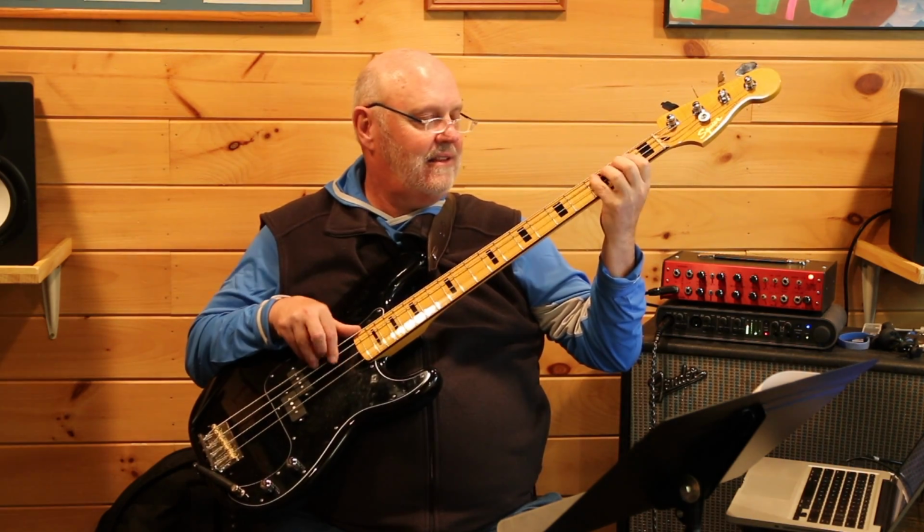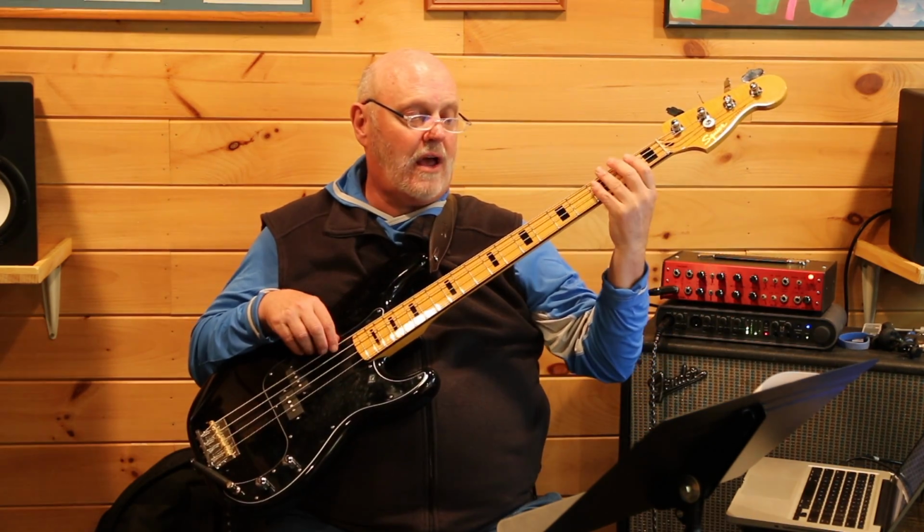Good. First 4 measures, nothing but roots, and then these 2 measures of our little memorized bass line. 2, 3, 4. Here it comes. Cool. Now what's on the page here is just root and half step after that. Root, half step, root, 5th, root, 3rd, which is a half step.